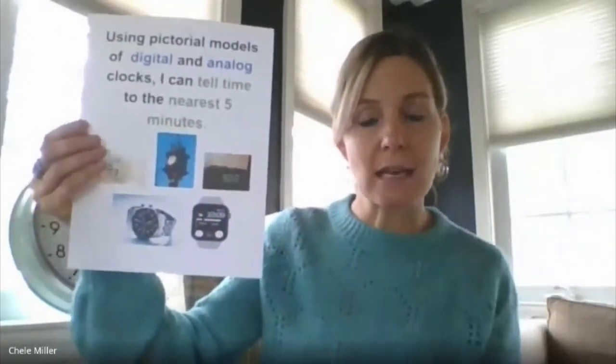And remember, digital clocks are clocks that have just the numbers on them, and analog clocks are clocks that have these faces on them. So as you're watching the video, pay close attention to how to tell time to the nearest 5 minutes.